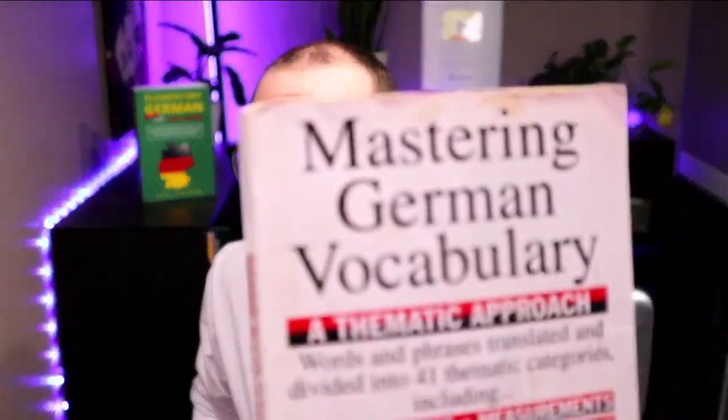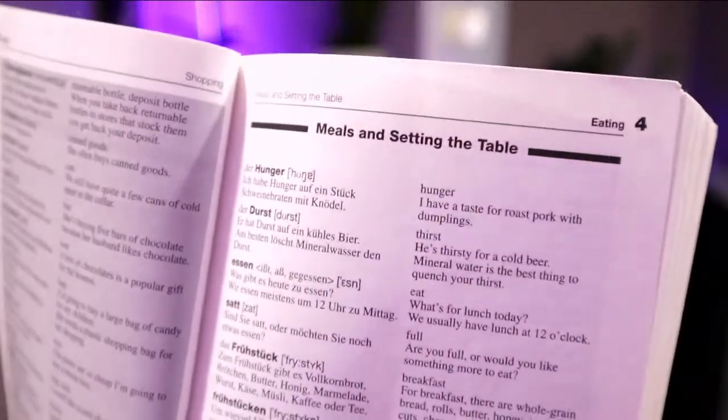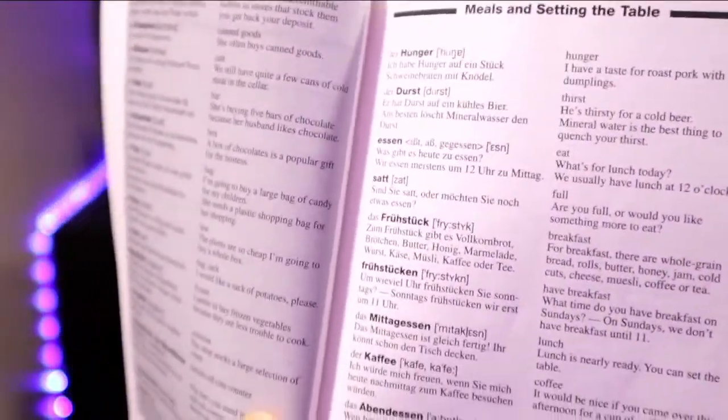I've mentioned this probably every live stream now, actually, but this book is called Mastering German Vocabulary, a Thematic Approach. And I really like this one because if you're learning something about a topic in the German language and you want to know something more about it, chapter 4 is all about shopping and going to various places, and eating and cooking is a part of that in this section. So here we have meals and setting the table as an example of vocabulary, and they give you German and English side by side and all of that, the usual things that you're expecting.